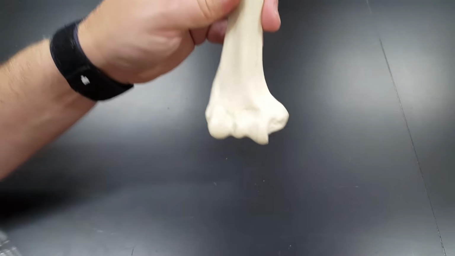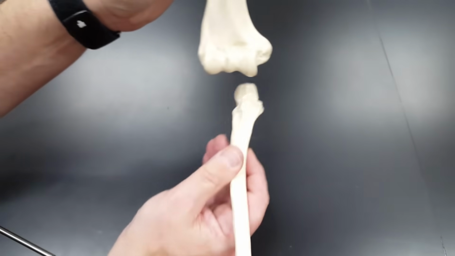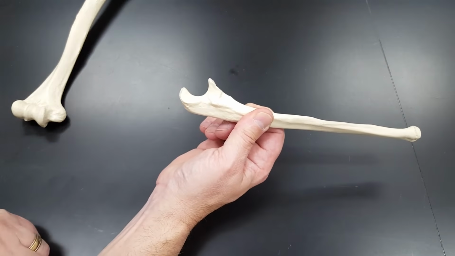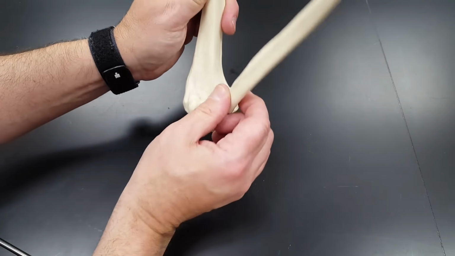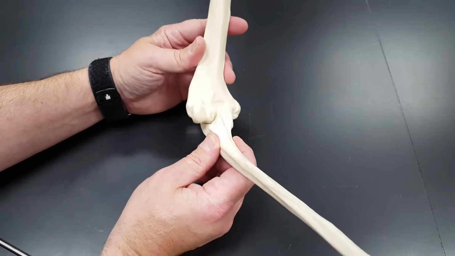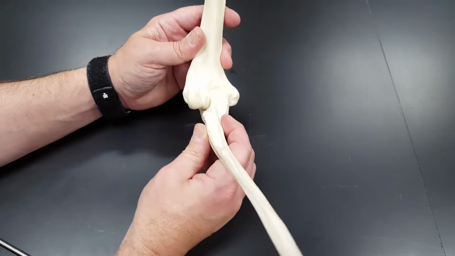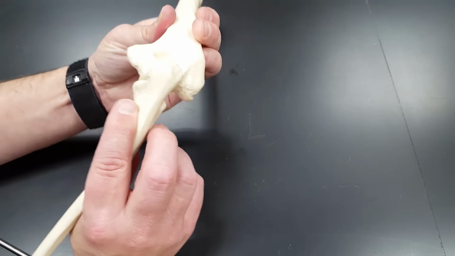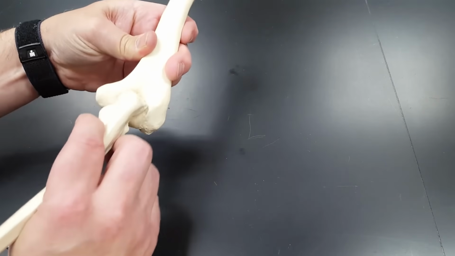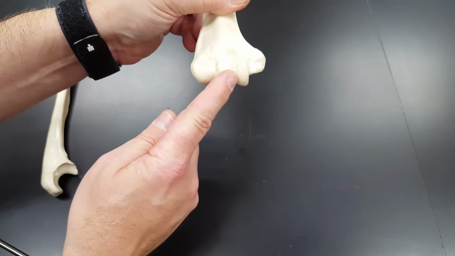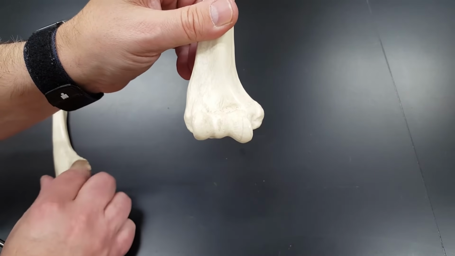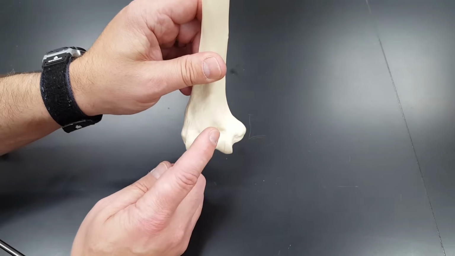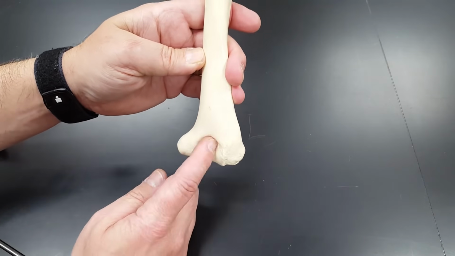The trochlea goes into the trochlear notch of my ulna. Remember the scoop of this bone, right here where my finger is, that's the trochlear notch, which fits around the trochlea. So think about this before I leave this particular view. The coronoid process goes into the coronoid fossa. The olecranon process goes into the olecranon fossa. The trochlea fits into the trochlear notch of the ulna. Trochlea, capitulum, coronoid fossa, olecranon fossa.